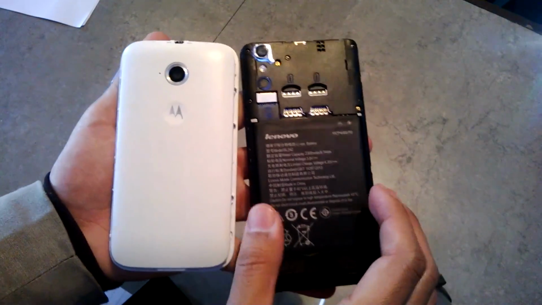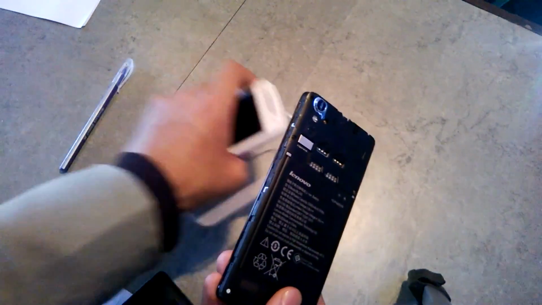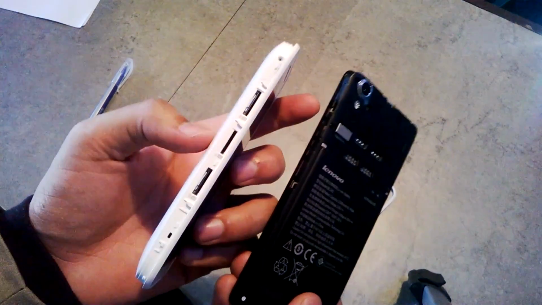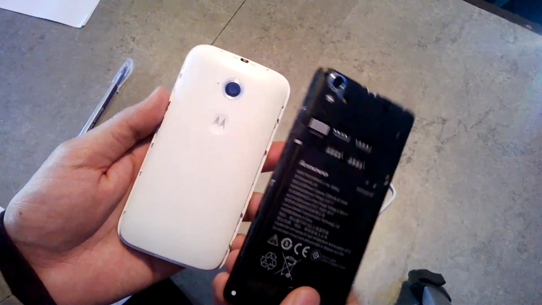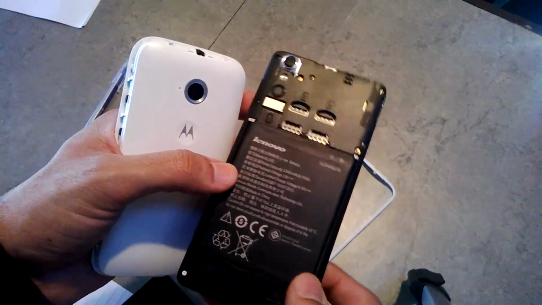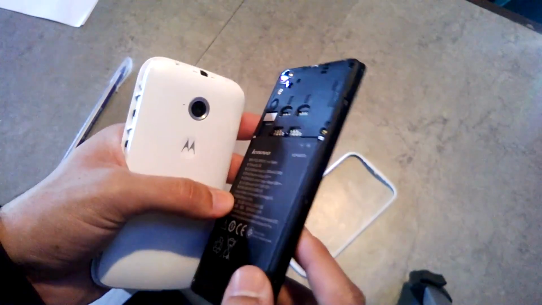Now coming to the final thing, the backplate of both the phones. There is not exactly a backplate. In the Moto E, you only have a side perimeter plate which is easily removable, and you can insert two SIM cards at the same time and a micro SD card too. However, the battery is completely sealed, while on the Lenovo A6000 you can insert two SIM cards as well as a memory card, while the battery is removable.